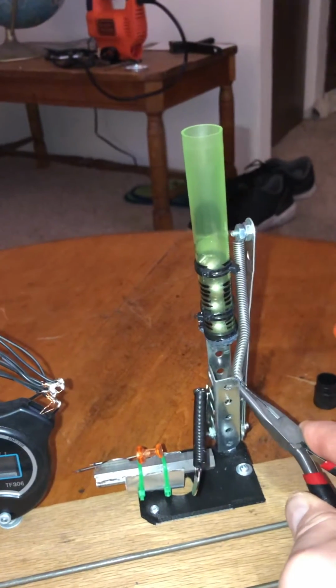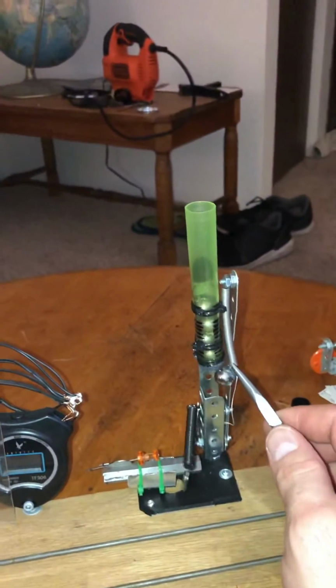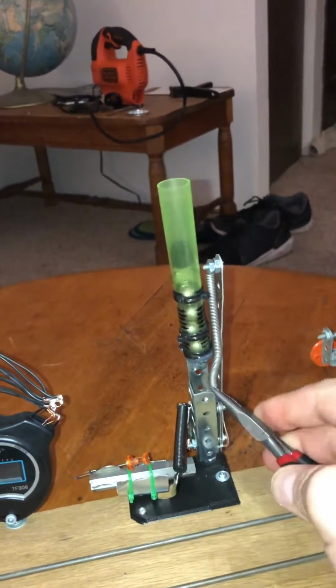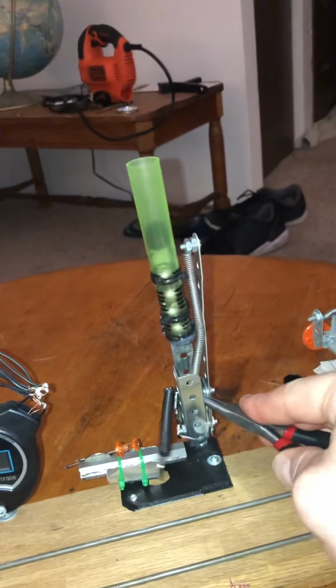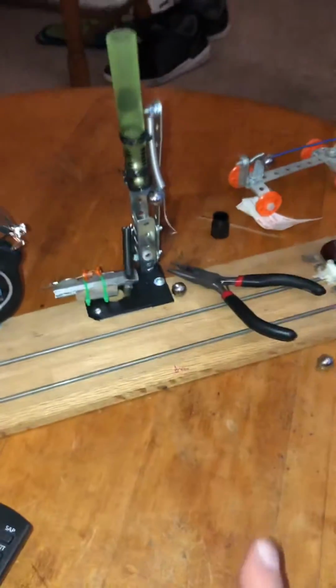So see how it slipped out and didn't really come out of the tube. Let's try it again here. I gotta hold that, get it all the way down in here, and let it go. Ooh, it knocked two of them out. Did you guys see how it knocked two balls out?